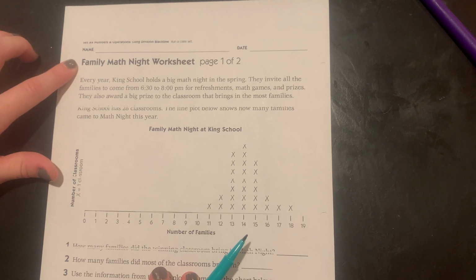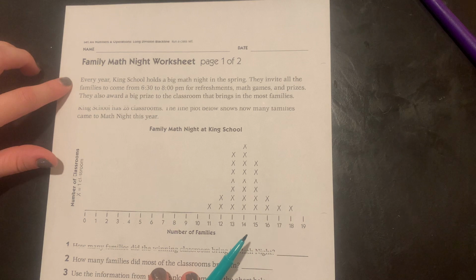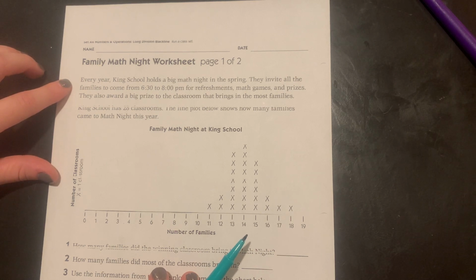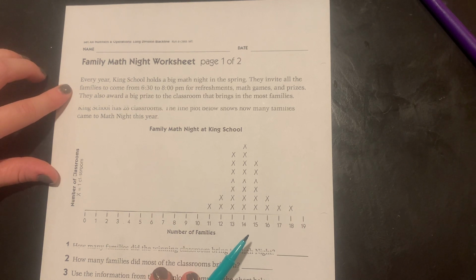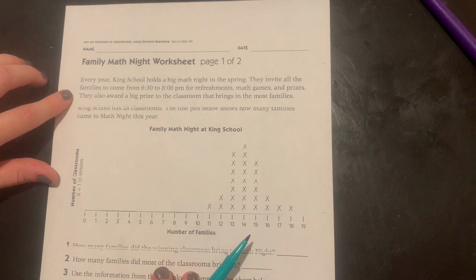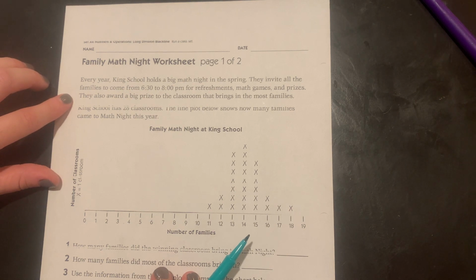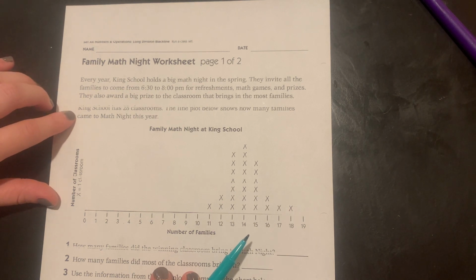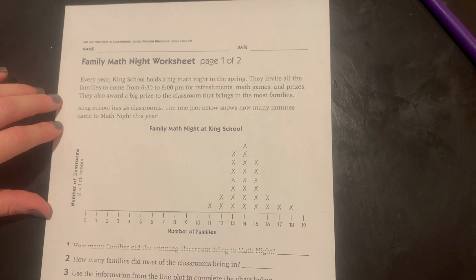It's called Family Math Night Worksheet. So it says, every year King's School holds a big math night in the spring. They invite all the families to come from 6:30 to 8 p.m. for refreshments, math games, and prizes. They also award a big prize to the classroom that brings in the most families. King's School has 28 classrooms. The line plot below shows how many families came to math night this year.